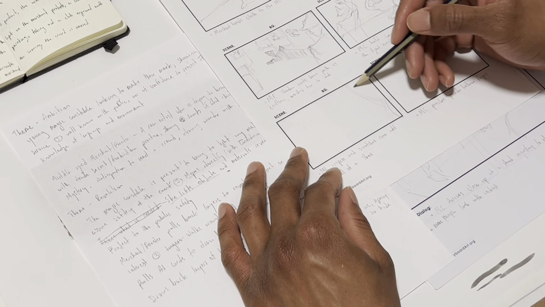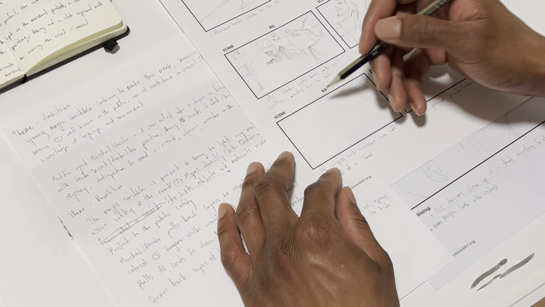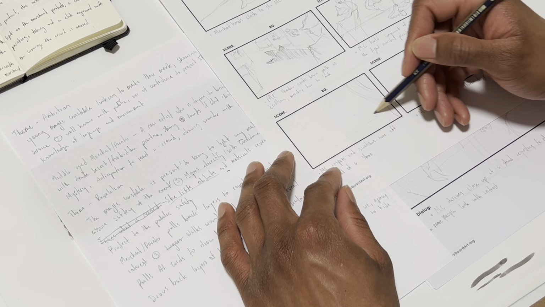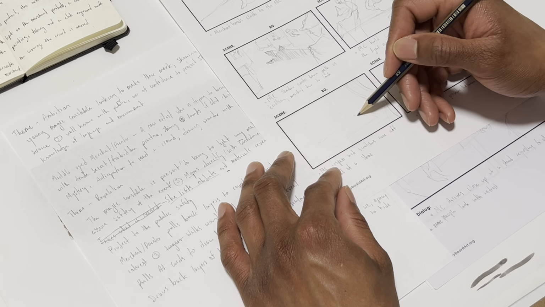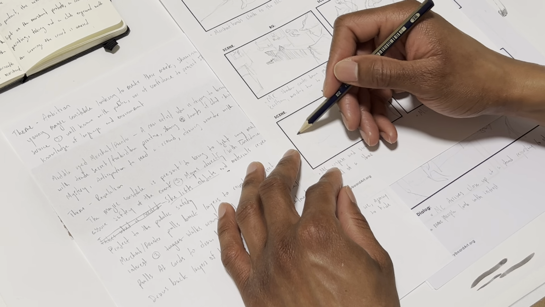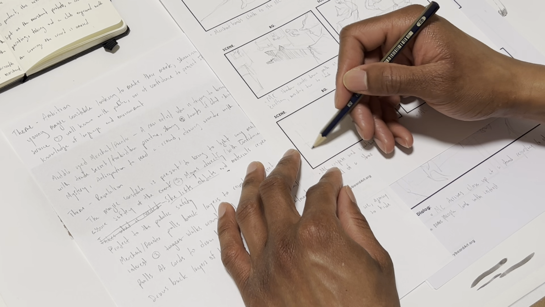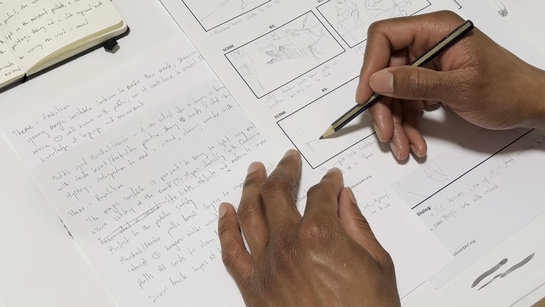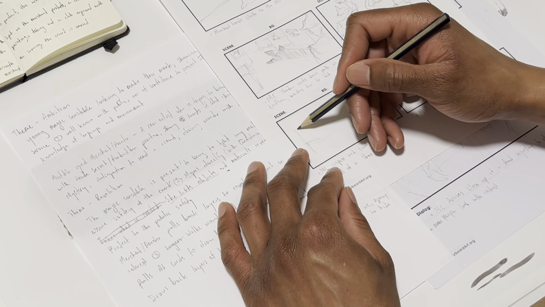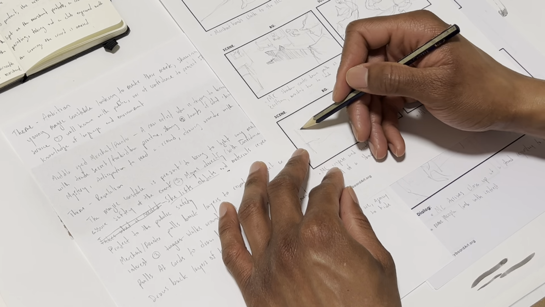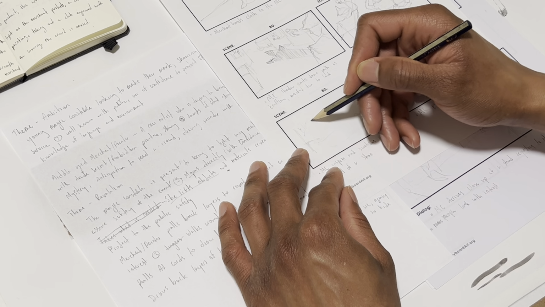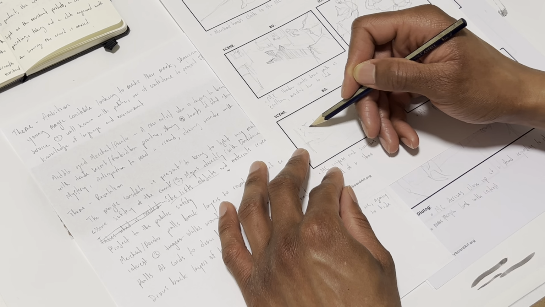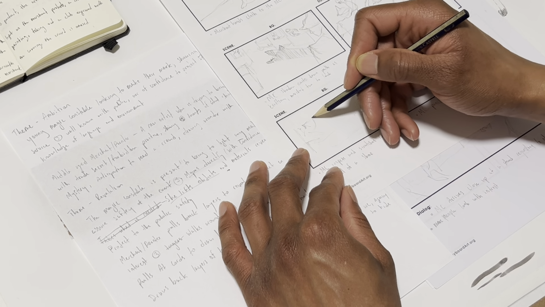So I'll give an indication of the opening of the tent. Here we have a chair where the constable is seated. I'll just sort of gesture in right here.